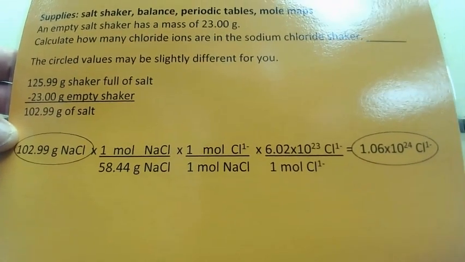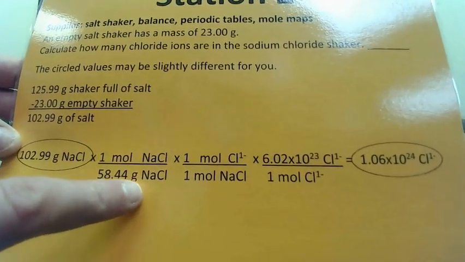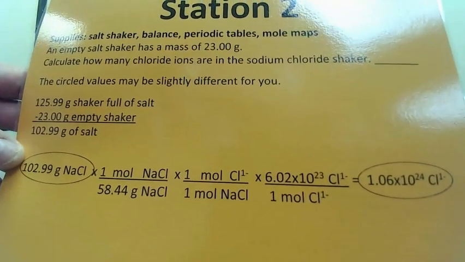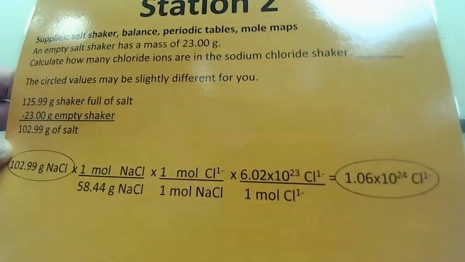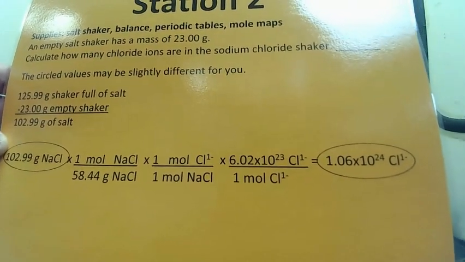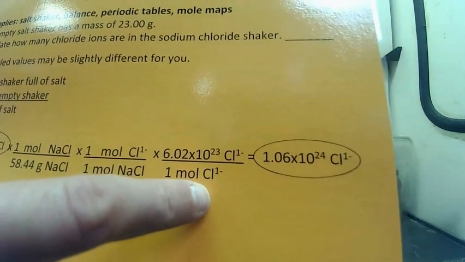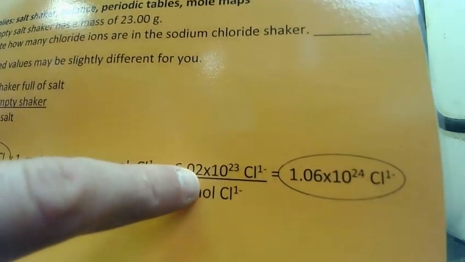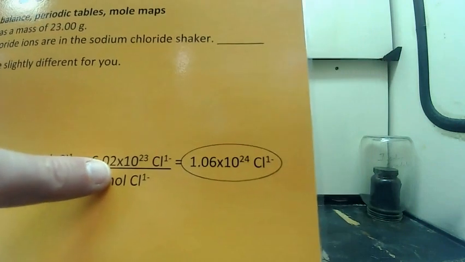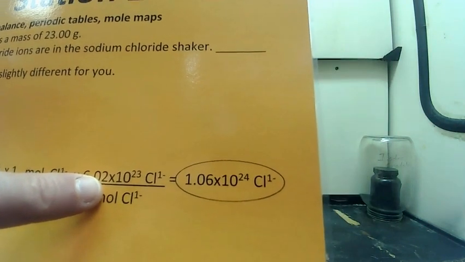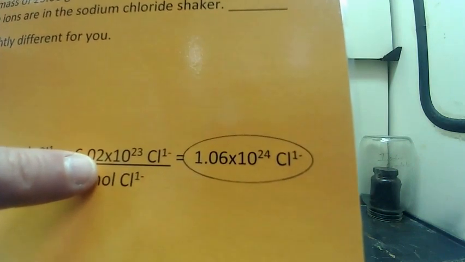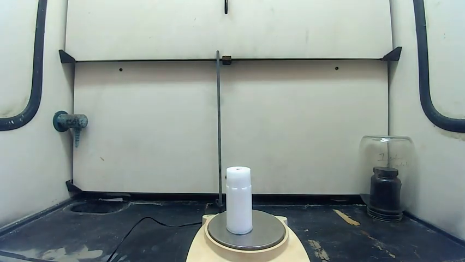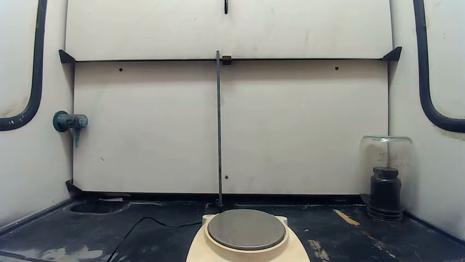The molar mass of the sodium chloride right here is used in this step to get to moles of sodium chloride. In every 1 mole of sodium chloride, there's 1 mole of chloride ions. That's how we represent chloride ions. And in 1 mole of chloride ions, there's 6.02 times 10 to the 23rd chloride ions, giving us a total number of 1.06 times 10 to the 24th chloride ions in that salt shaker. So that is the first problem that we are going to do. Now we'll get ready for the second problem.